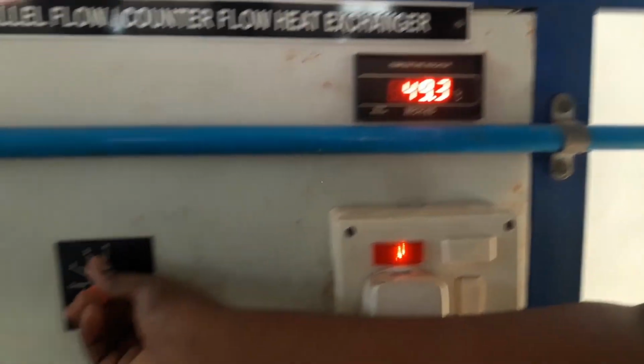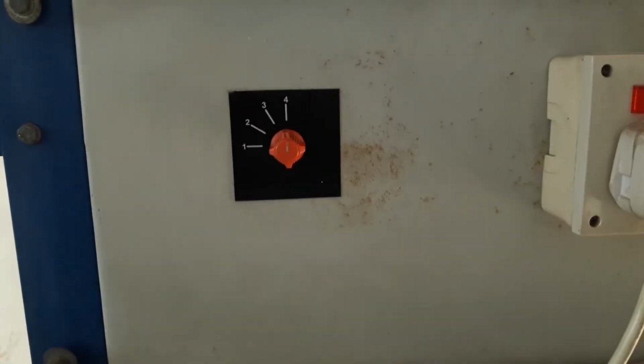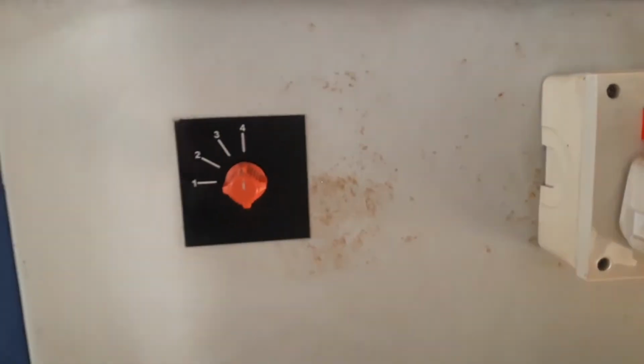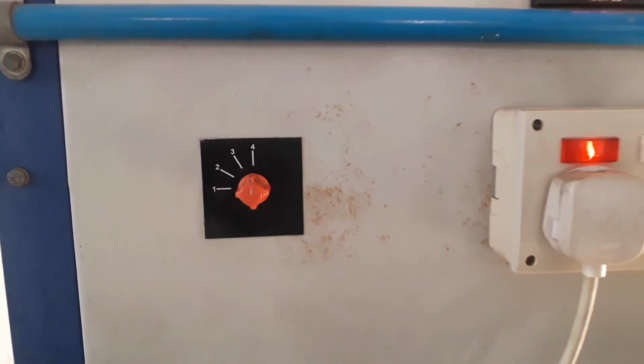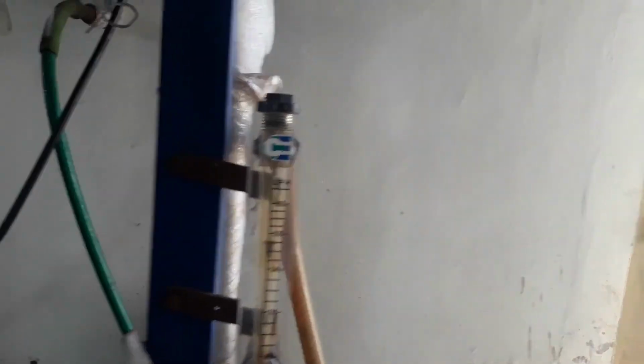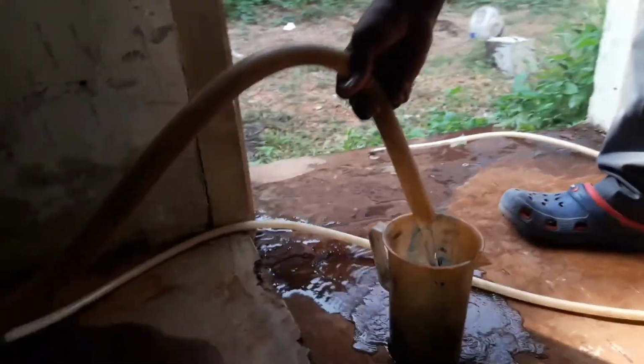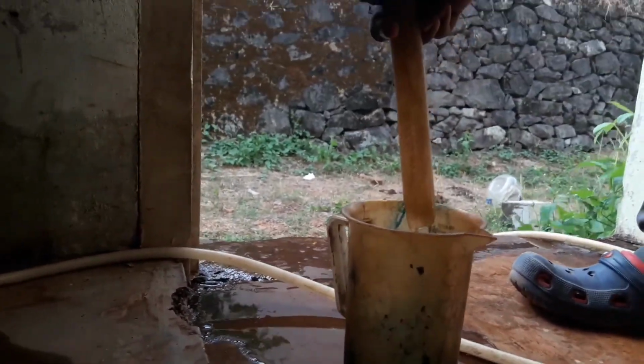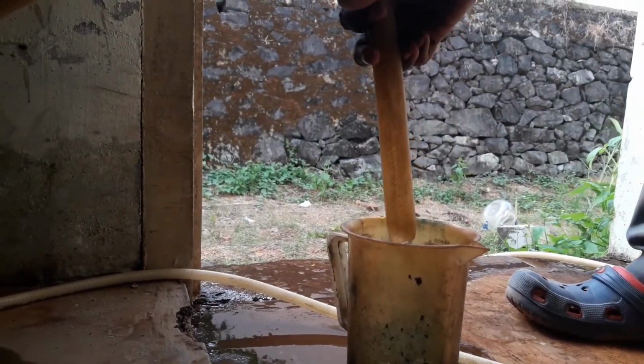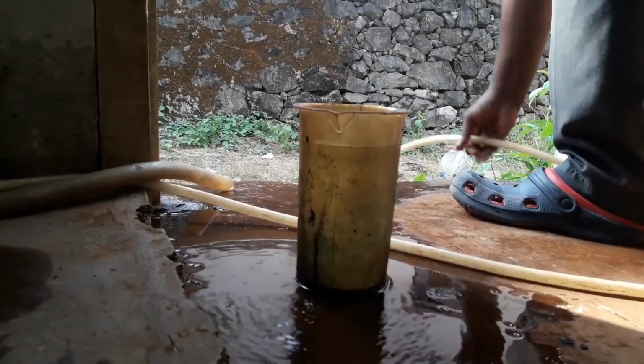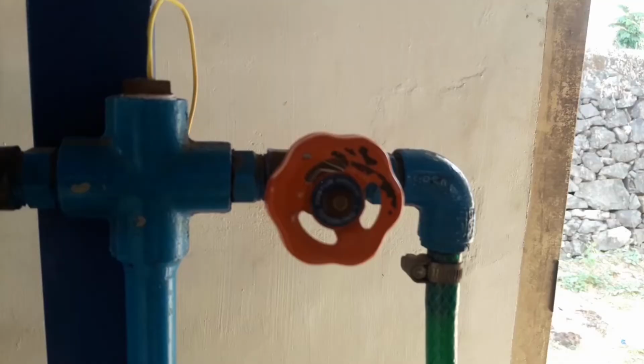We have to just take the readings, the temperatures. That's only what we need. Then you can get the effectiveness, and we can find the overall heat transfer coefficient. For the flow rate, what you have to do is take a jug, this one, a 1 liter jug, and take the time for hot water. This is hot water. So time taken for 1 liter of hot water. Then we have to take the cold water. Then we have to change the flow rate.